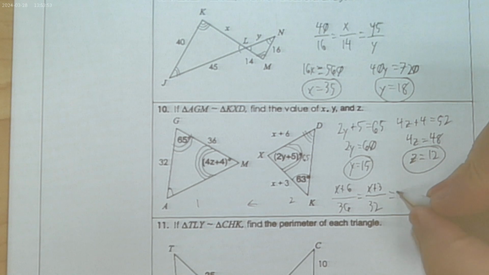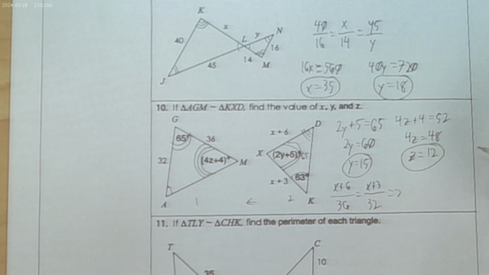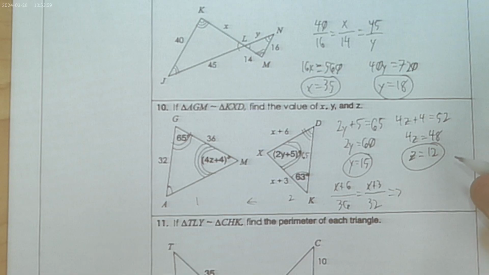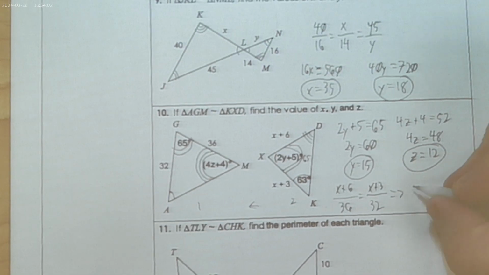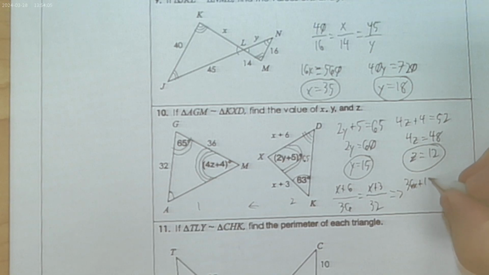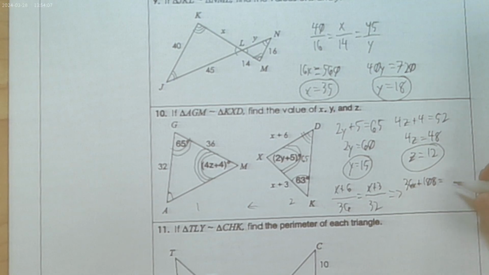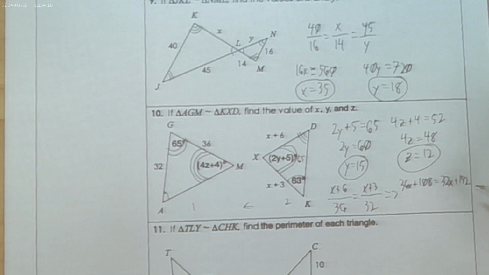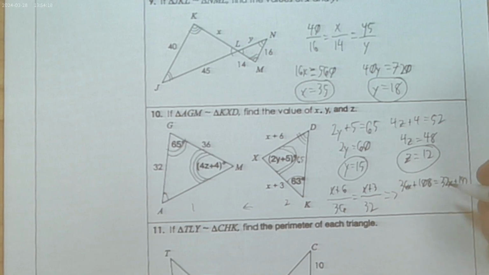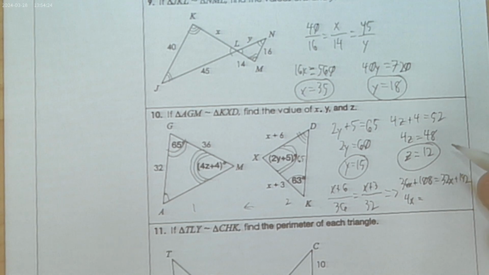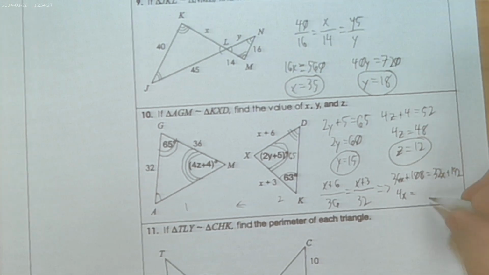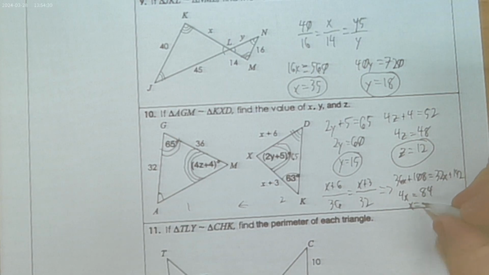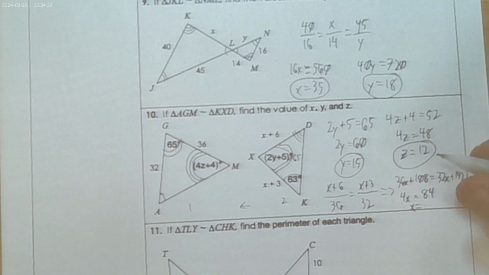All right. So what this means is that 36 times 3, so 36x plus 108 equals 32x plus 32 times 6, which is 192. I'm going to subtract 32x from 36x, which gives me 4x. Then I subtract 108 from 192, which gives me 84. Then I divide both sides by 4, and x equals 21.